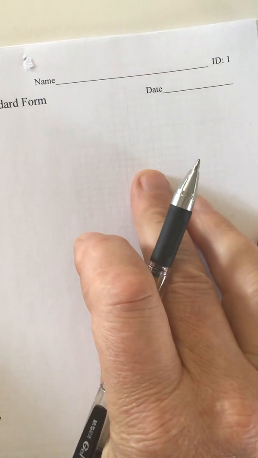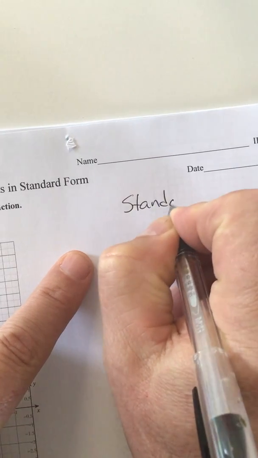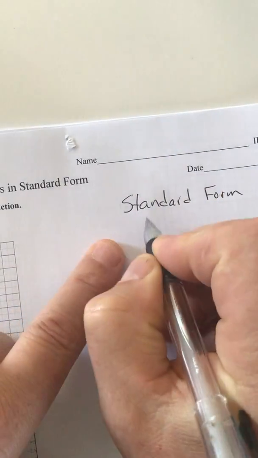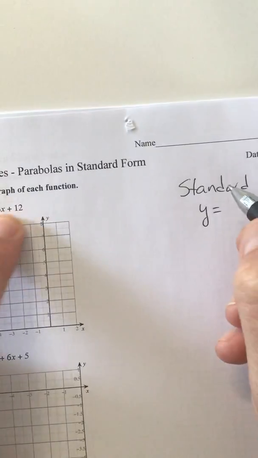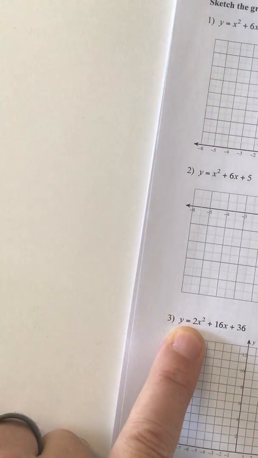Now, you'll see there's a lot of space over here because it takes a few steps to do. So here's what standard form means. It's y equals, and then it comes x squared, then x, then the constant. Well, there's a number in front of the x squared. See, like down here, there's a 2 there.